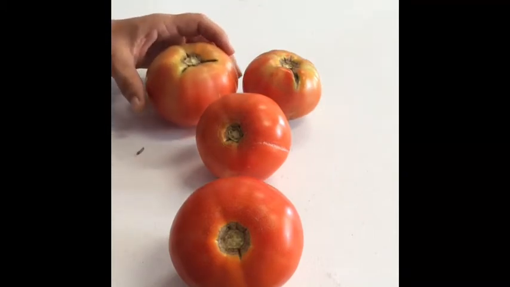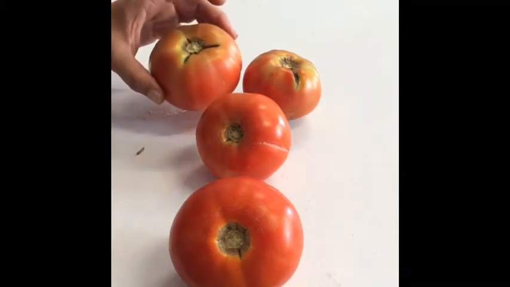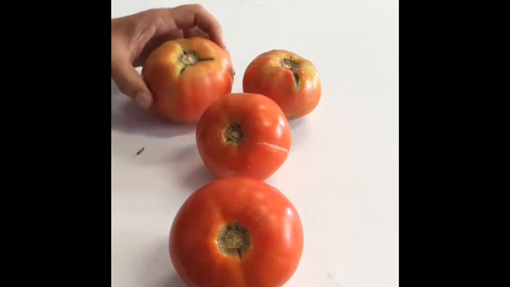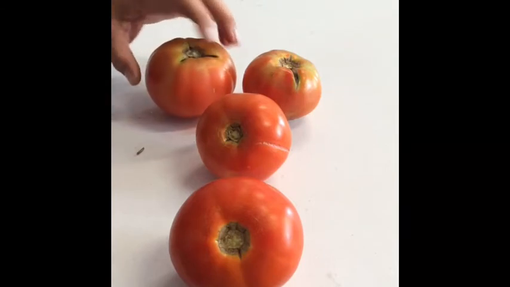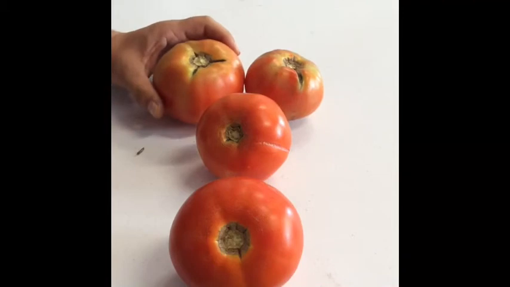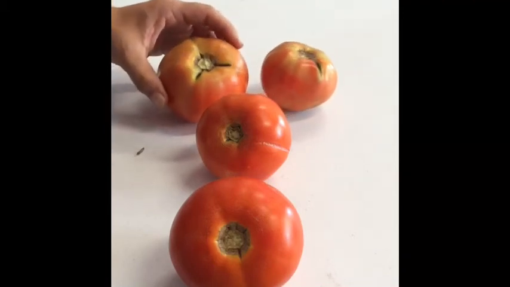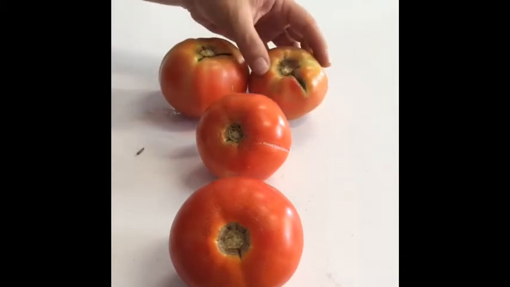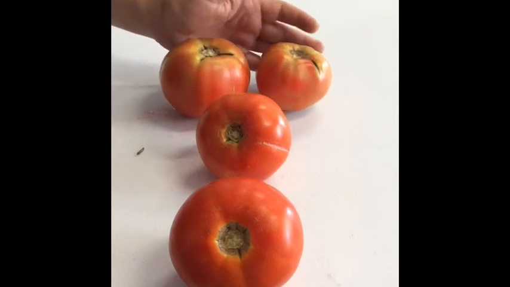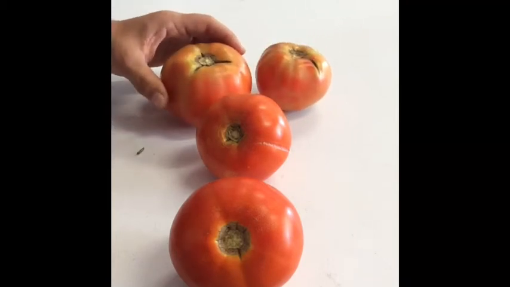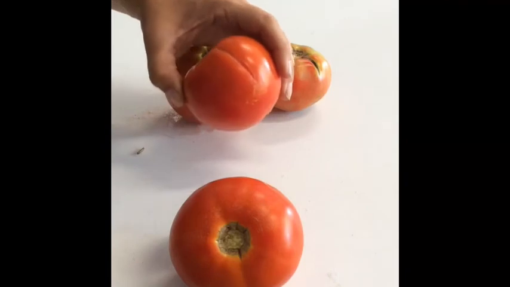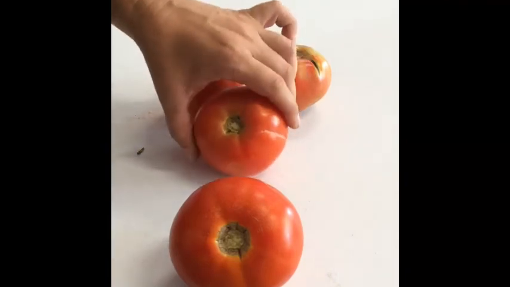And again, these tomatoes would be considered culls with cracks this deep, radial cracks this deep. And the fact that there are multiple cracks on this tomato, it would have to go as a cull. I couldn't even really count this as a number 2. And obviously this one is split, so this would have to be a cull.